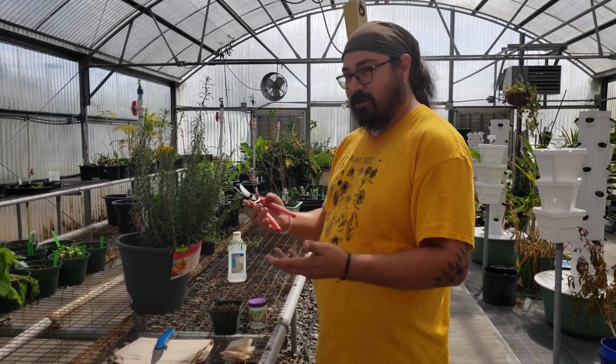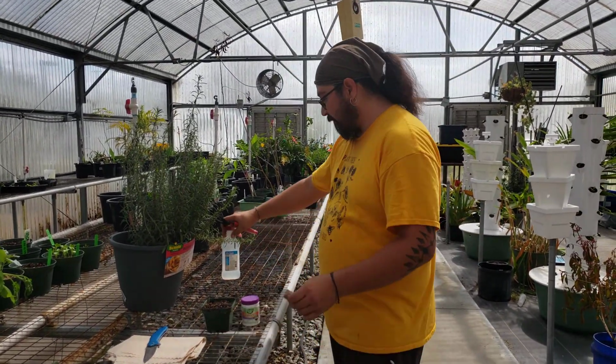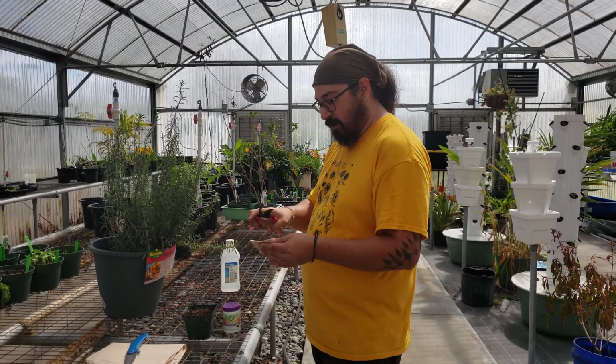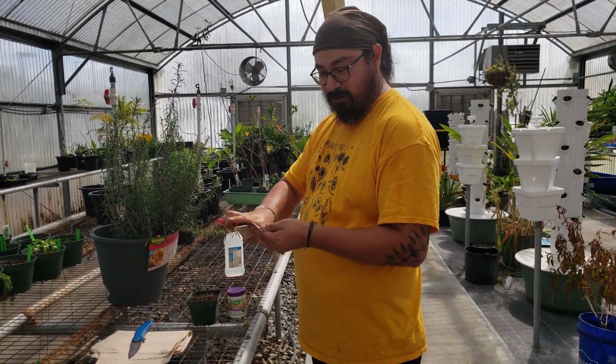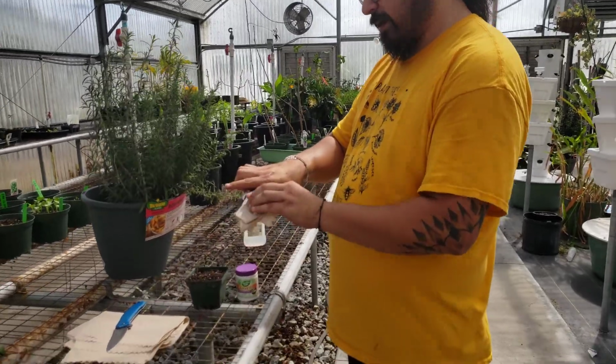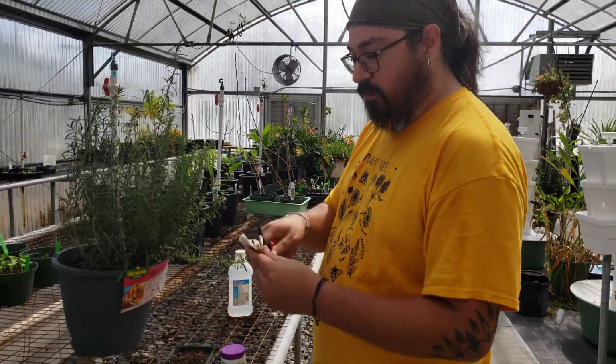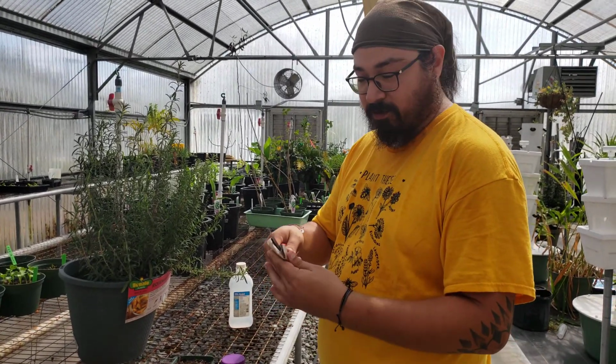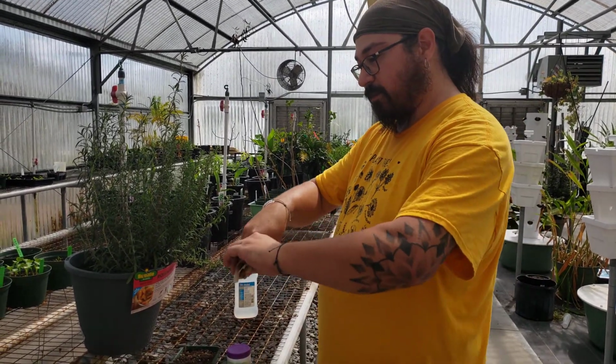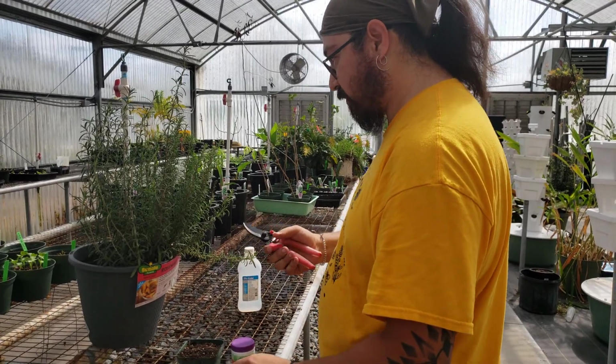So first off, you want to start with clean tools. We've got some 70% isopropyl alcohol here. You're just going to wipe down whatever tools you're going to use to do the cutting. So here we are, just wiping this down. And when you're done, you will want to hit this with some kind of oil, either WD-40 or whatever oil you have, to keep your tools waterproof so they don't rust.